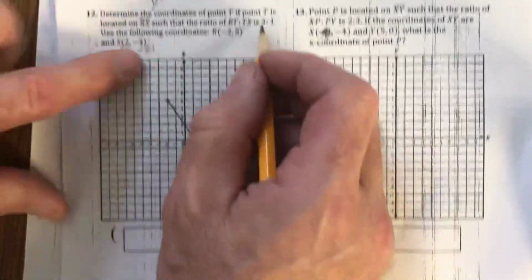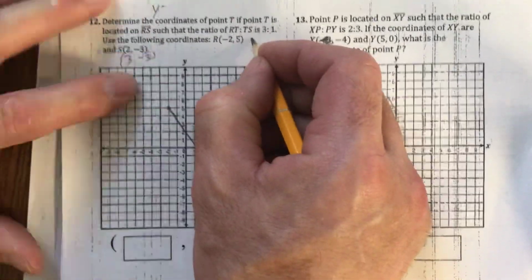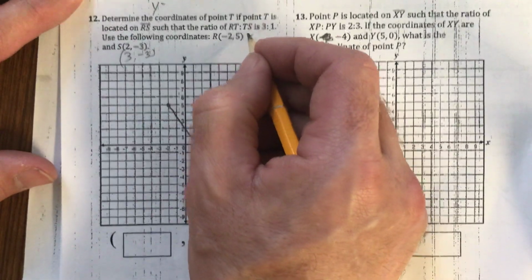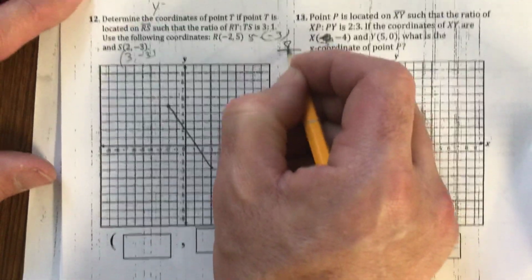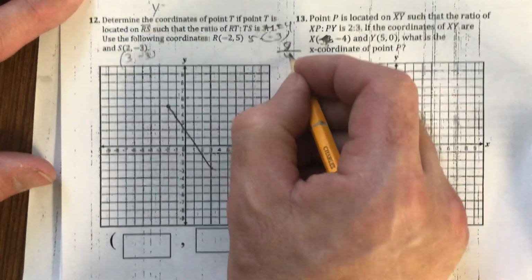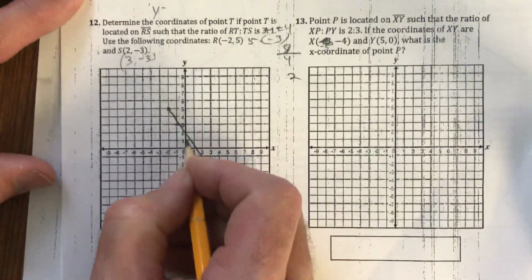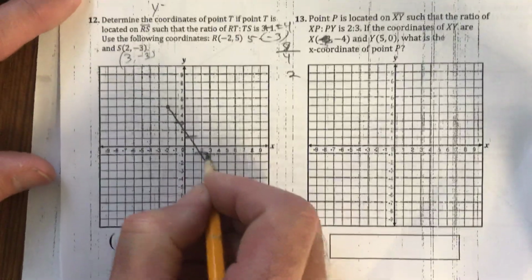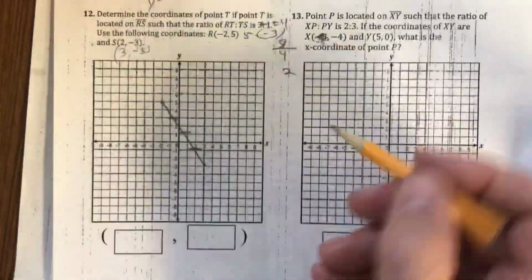So the y coordinate is 4 right there, and the difference in the y is 5 to 3, so 5 minus -3, that's 8. And we do 8 divided by 4 equals 2. So that means it's just going to go down by 2, 2, 2. So the y coordinate is going to be 3 to 1.